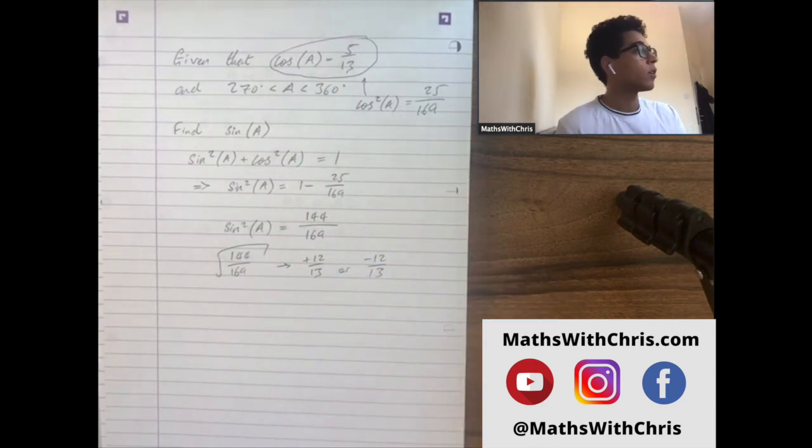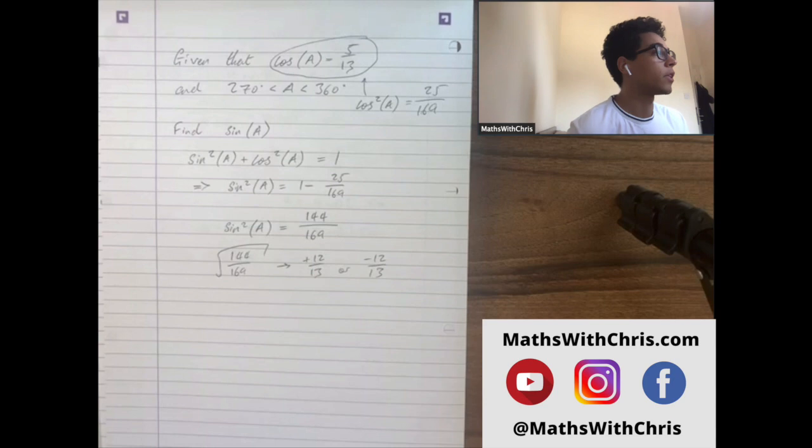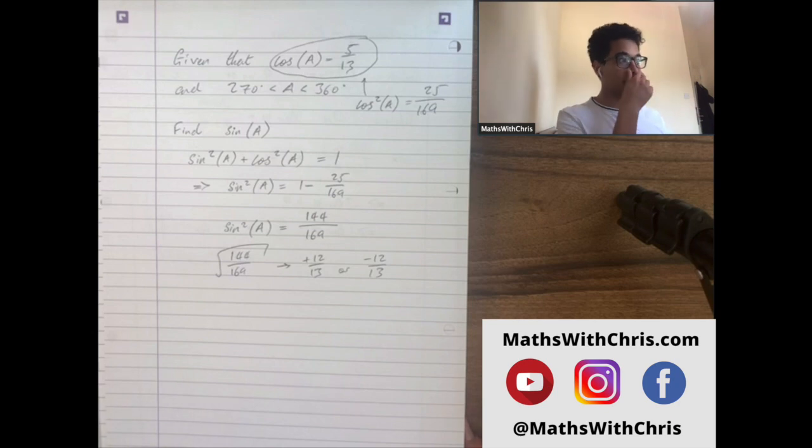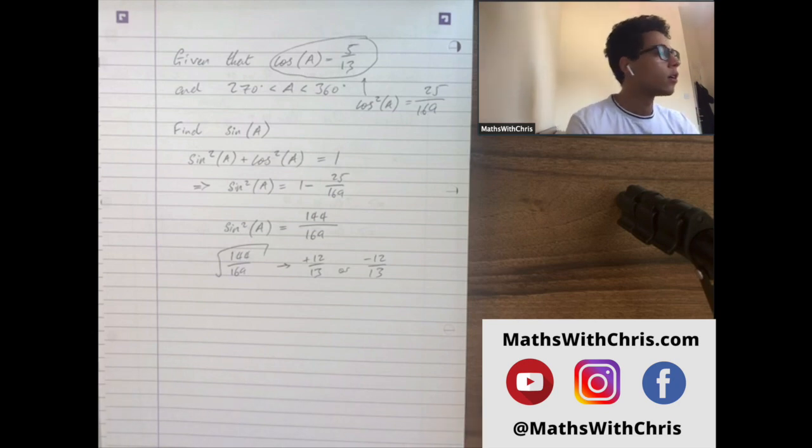Someone put in the chat plus or minus 12/13. Someone just put minus 12/13. Someone just put plus. So which one is it? Is it the positive one? Is it the negative one? Is it both? Is it neither? Which one is it? And what are we going to use to work out and distinguish which one it is? We've got a couple of people saying positive.